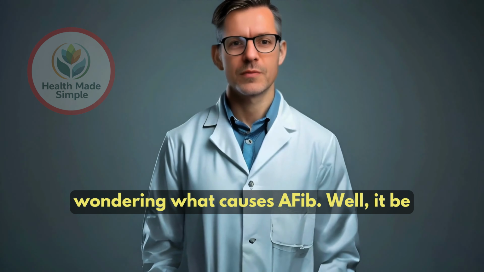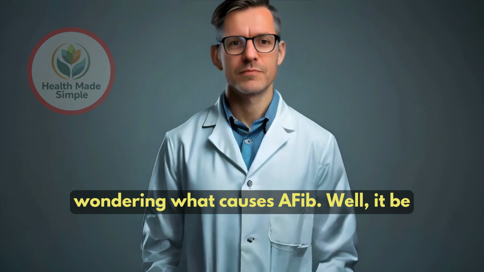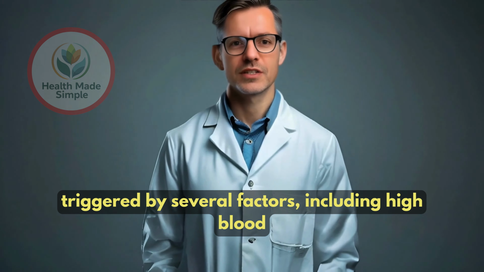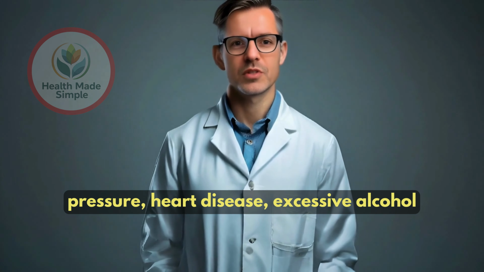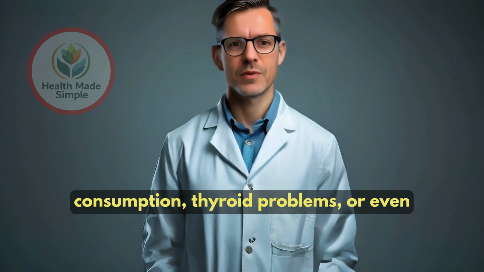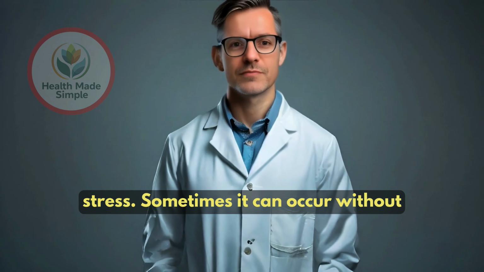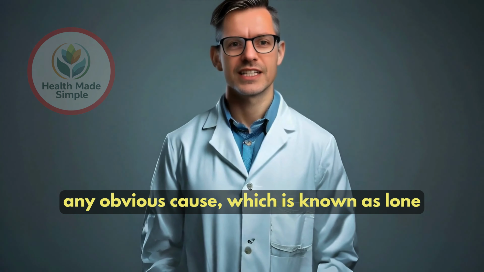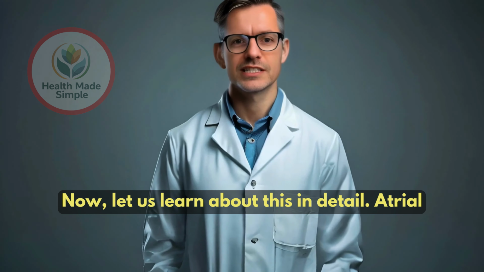Now, you might be wondering what causes AFib. Well, it can be triggered by several factors, including high blood pressure, heart disease, excessive alcohol consumption, thyroid problems, or even stress. Sometimes it can occur without any obvious cause, which is known as lone atrial fibrillation. Now, let us learn about this in detail.